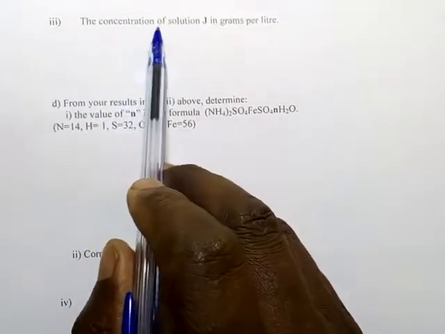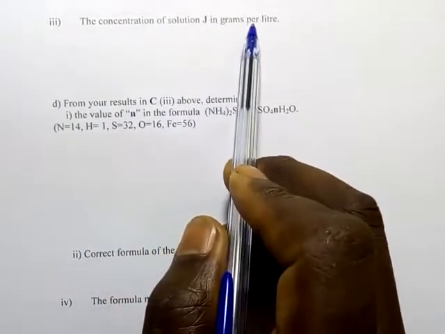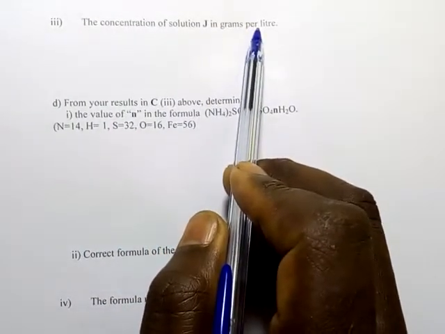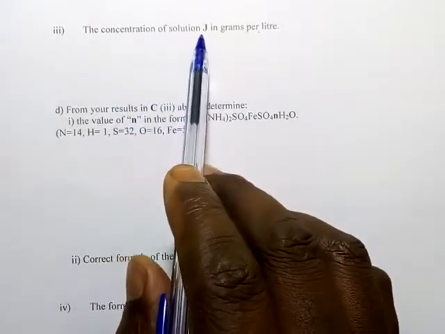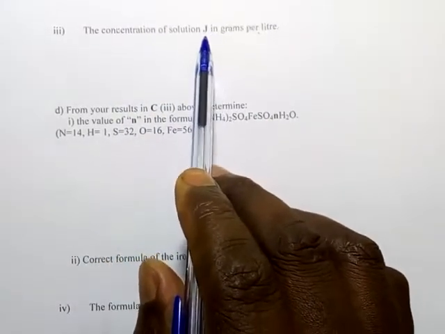Determine the concentration of solution J in grams per liter. So J, how was J prepared?